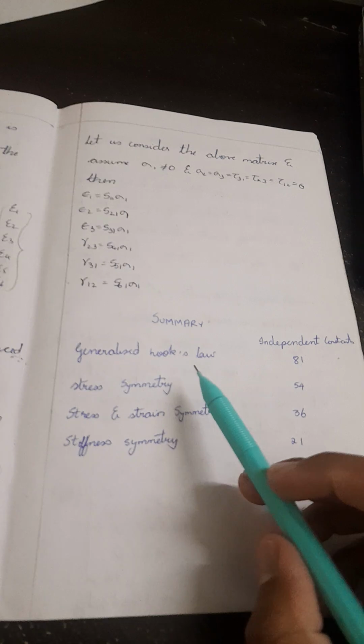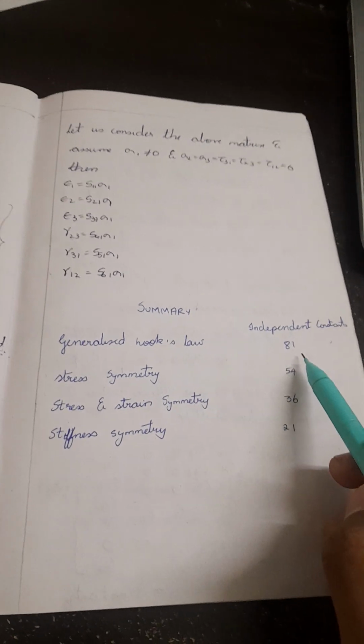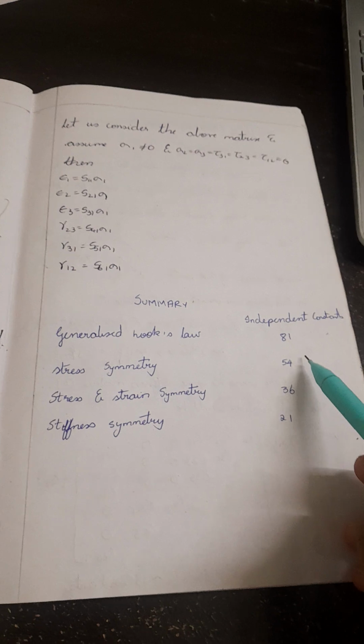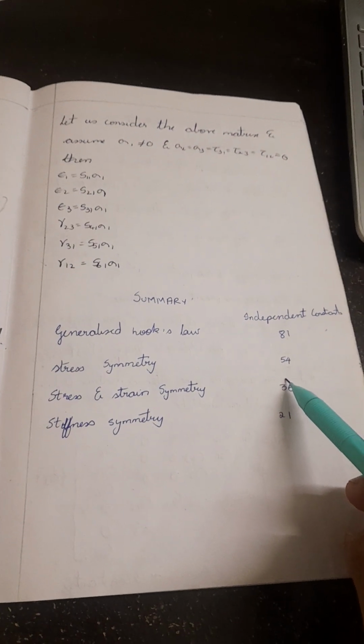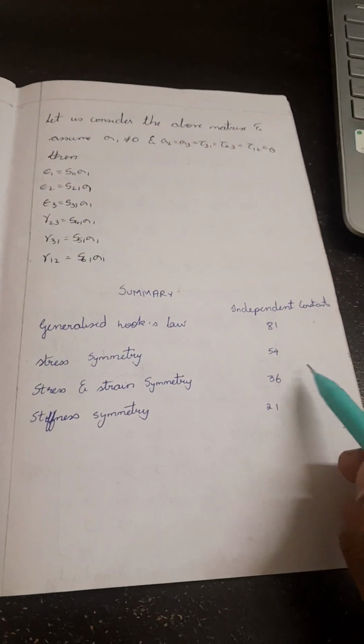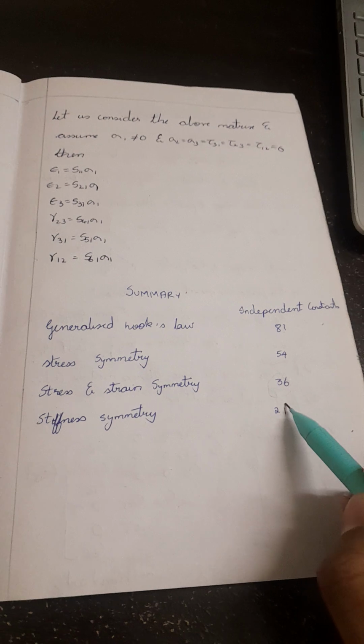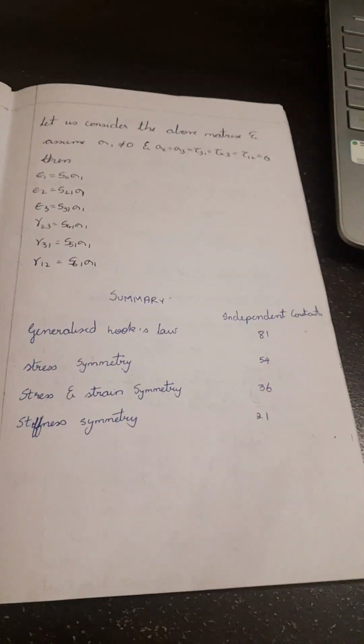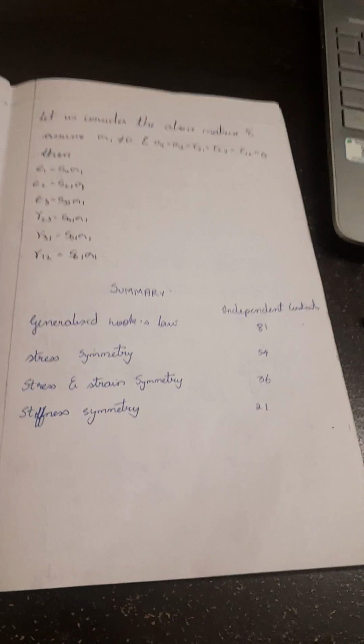So in summary, I've got my generalized Hooke's law, which stated that we need 81 constants. With stress symmetry, we got 54. Then when we consider stress and strain symmetry, we got 36. And finally, we got 21. Now in the next video, I'll be telling you how you can actually reduce these elements to the most possible extent.